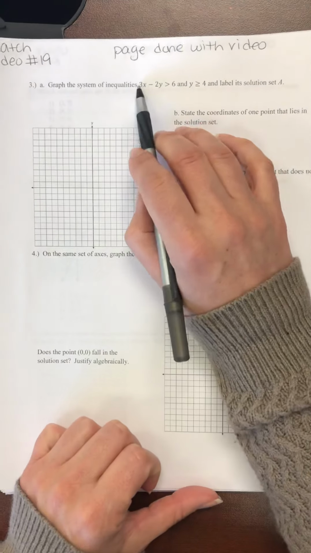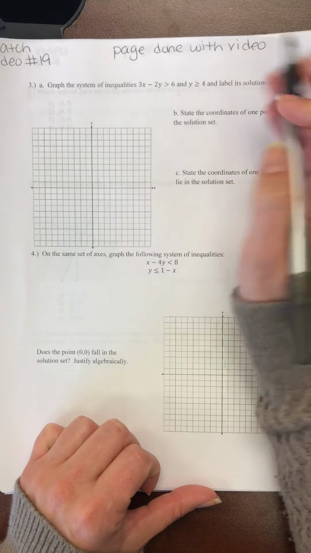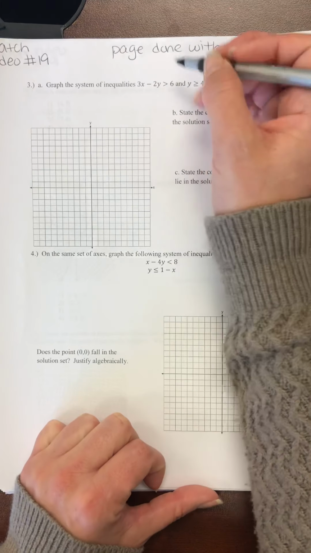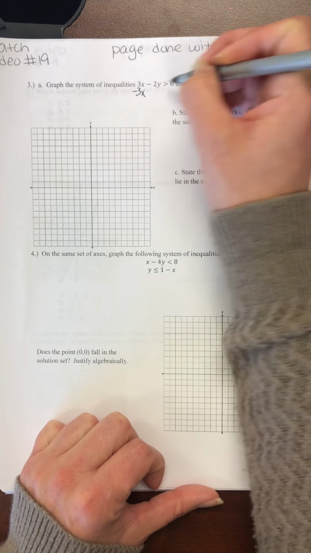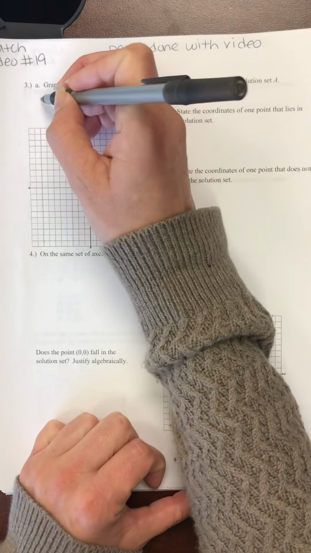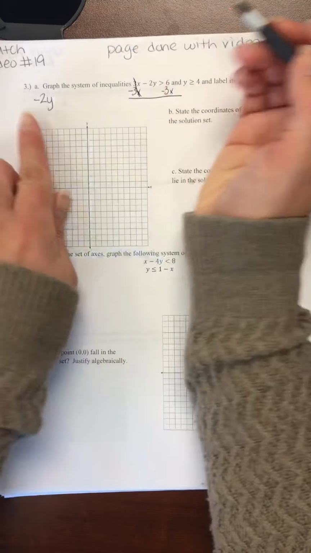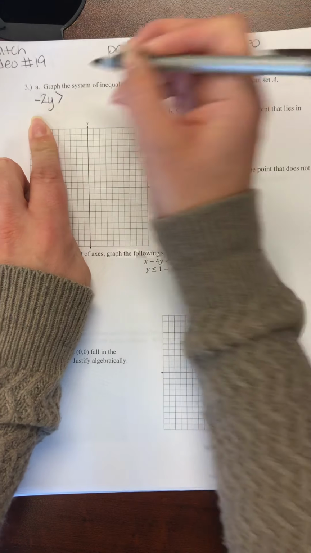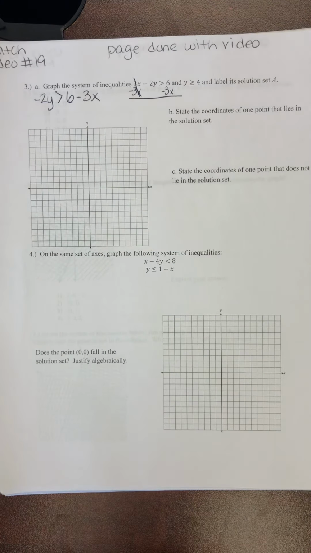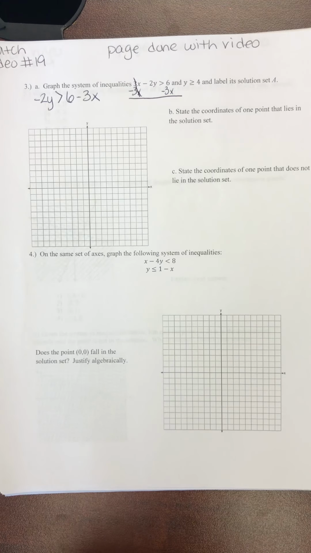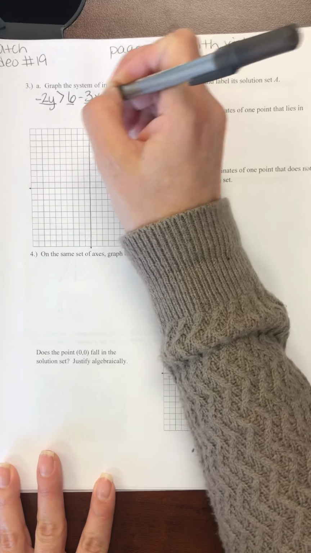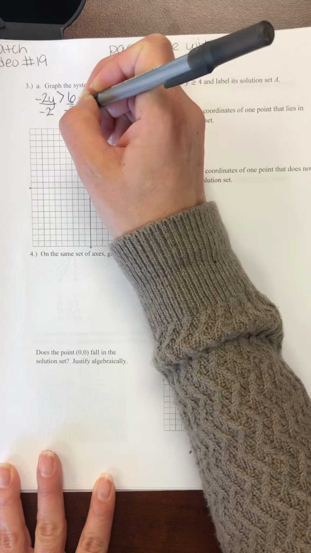So I need to get everything without a y on the same side of my inequality symbol. I'm sorry, everything without an x, my apologies. So I'm going to minus the 3x from each side. I'm just going to rewrite it down over here where I have more space. So now I have negative 2y is greater than 6 minus 3x. I now need y by itself, so I'm going to divide all 3 terms by negative 2.